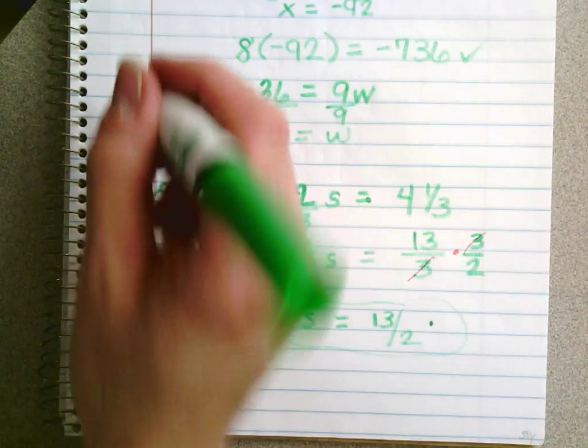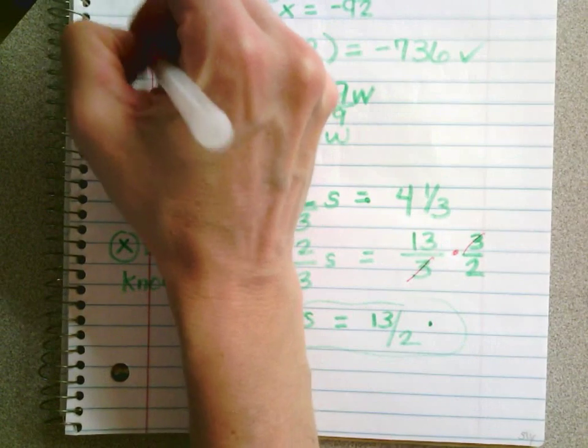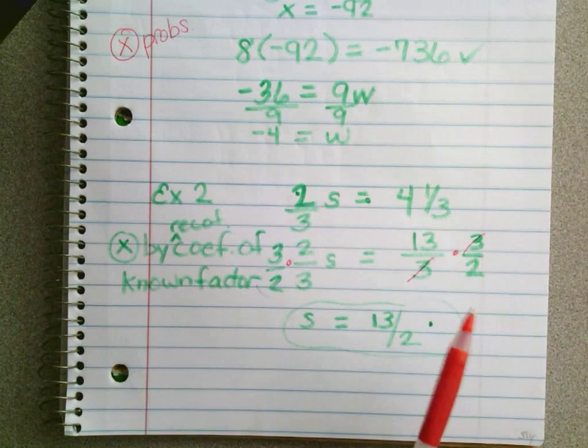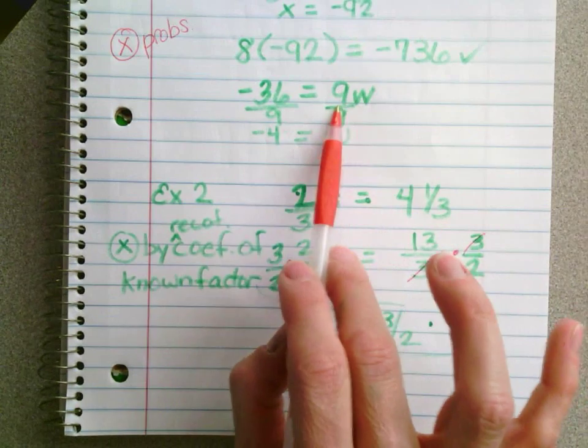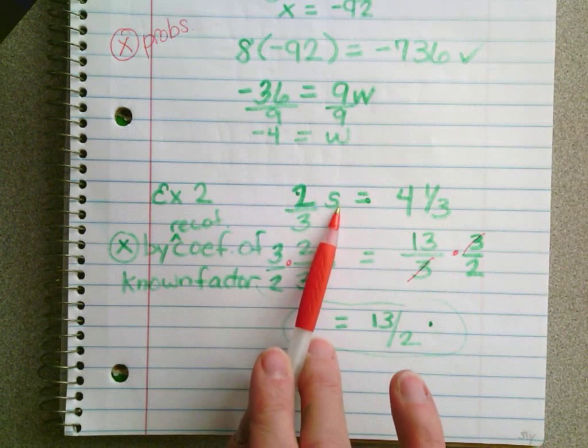Example 1 and 2 were technically multiplication problems: 8 times x, 9 times w, 2/3 times s.